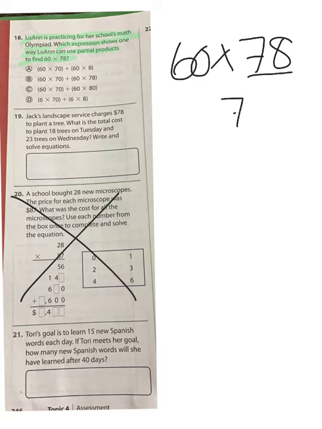It says, Luann is practicing for her school's math Olympiad. Which expression shows why Luann can use partial products to find 60 times 78? So, if we have 60 times 78, we can break apart 78 into 70 plus 8.